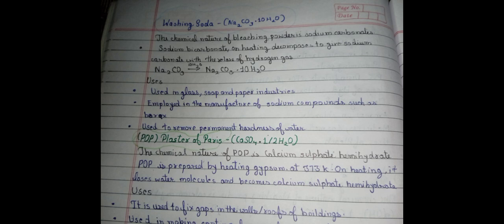Plaster of Paris, CaSO4.1/2 H2O. The chemical name of POP is calcium sulfate hemihydrate. POP is prepared by heating gypsum at 373 Kelvin.